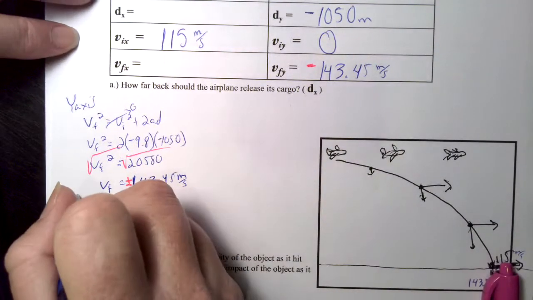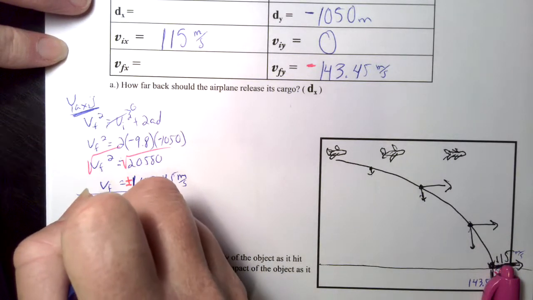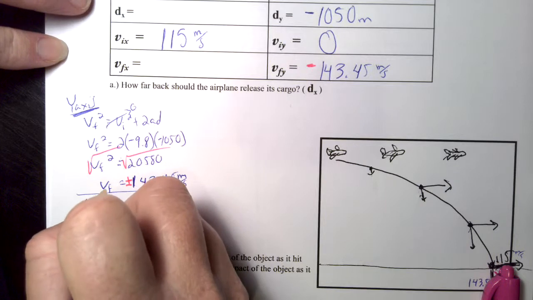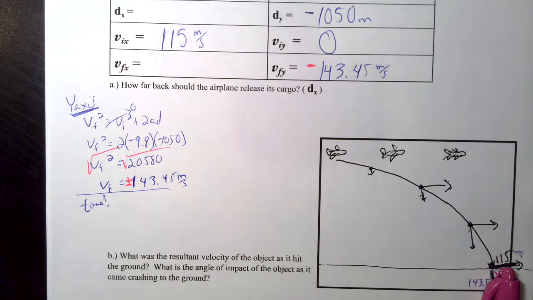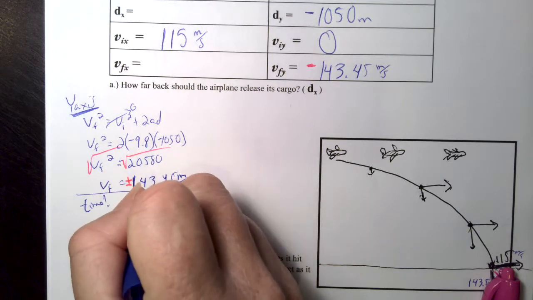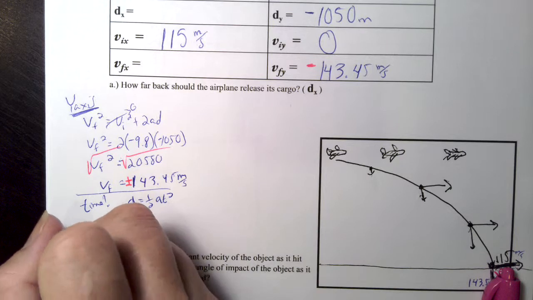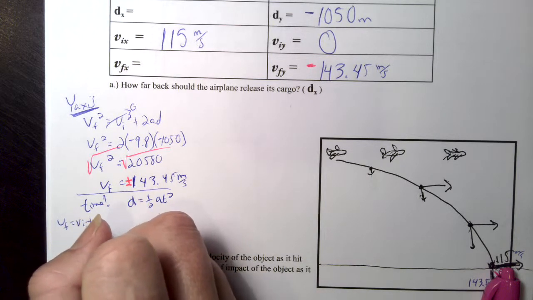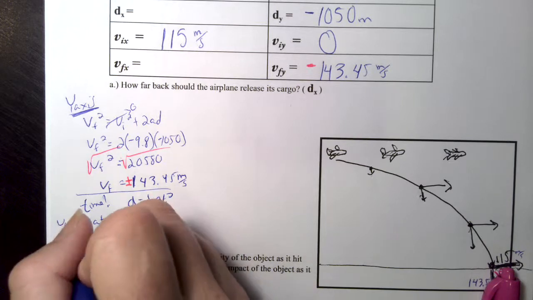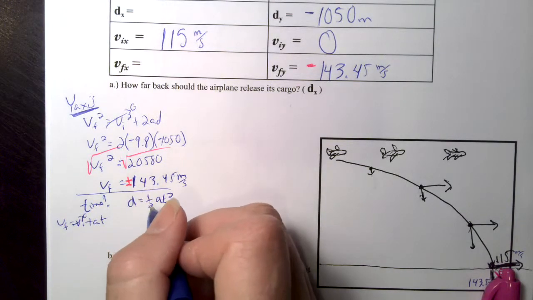Now I got to find time. Still on the y-axis here. I'm going to use an equation for time. Maybe I'll spice things up. We'll do D equals 1/2 AT squared. I can use the other one, V final equals V initial plus AT. I like this one too. This is 0. That one's easier to use, but whatever. I want to do this one.